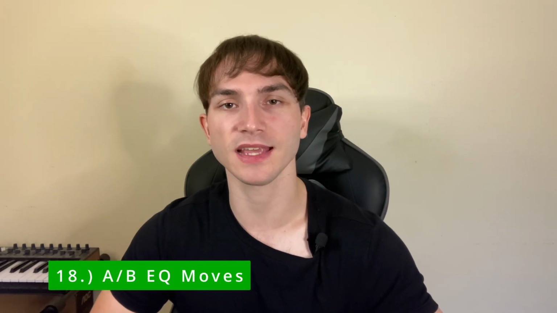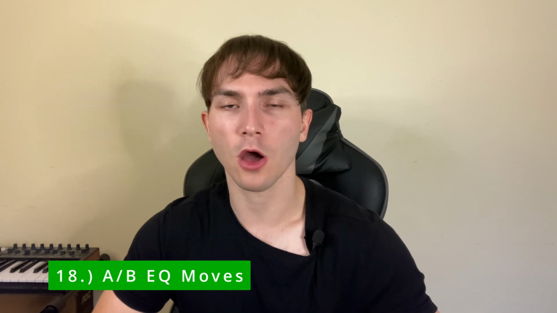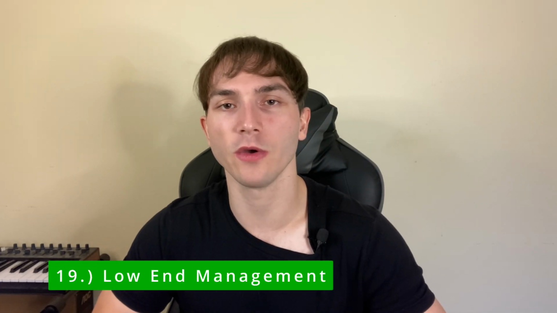Number 18 is A-Bing your EQ moves. Always A-B your EQ changes to make sure that the changes you made actually made the sound better and not worse. And especially be sure to do this if you are making EQ changes in solo, and be sure to A-B your EQ changes in context with the rest of the mix. Number 19, we have low end management.